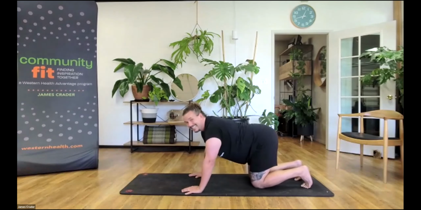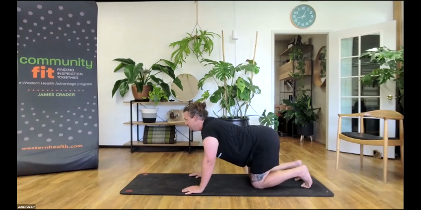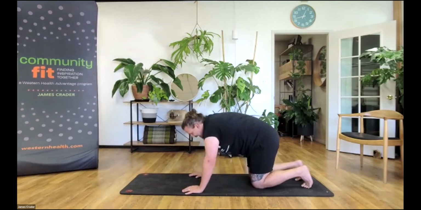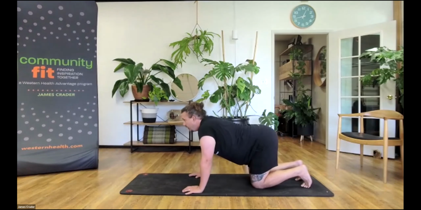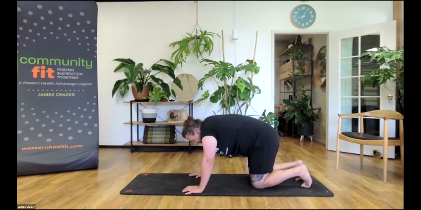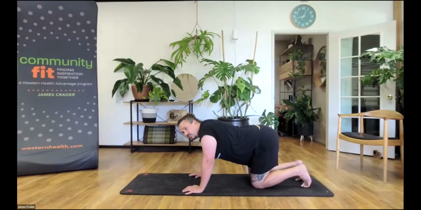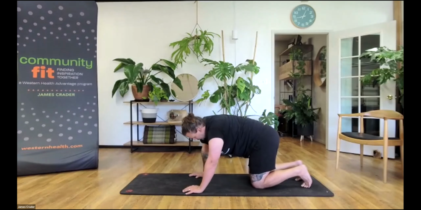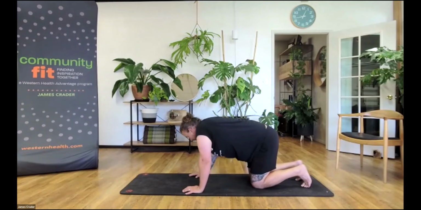Now, keep doing that, or go into some cat-cows, and maybe even get exploratory. Where am I leading from? Am I in side bend? Am I in undulation? Is it my head? Is it my tail? What is the flexion, extension, side bend? What is the motion of my spine that feels most like it wants to emerge right now? What shapes do I want to make?